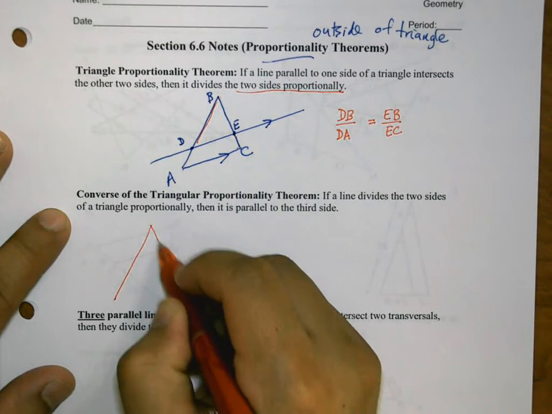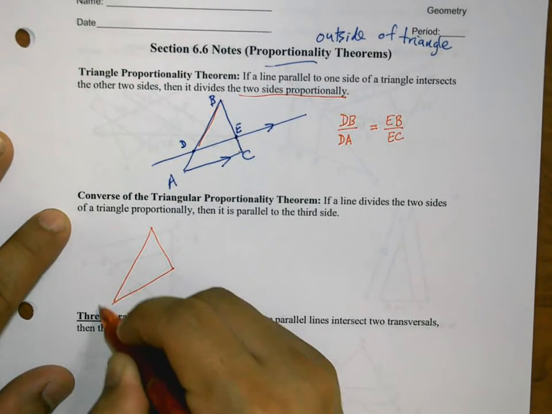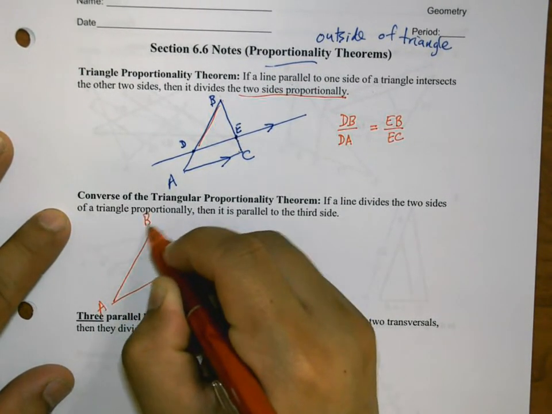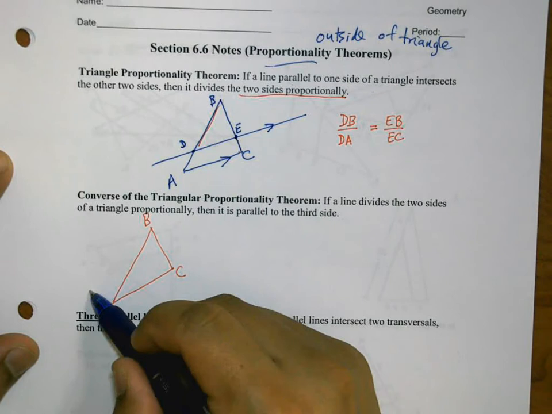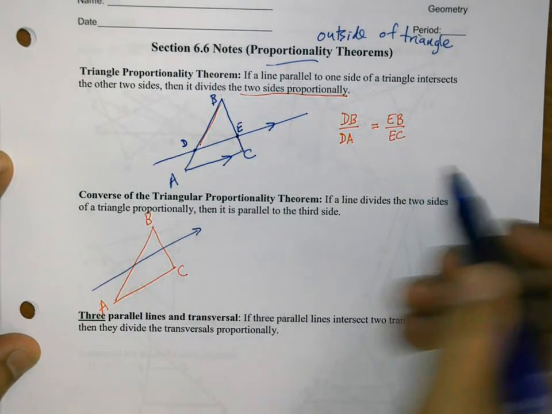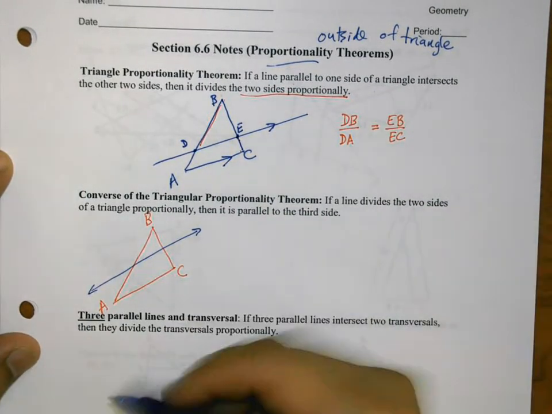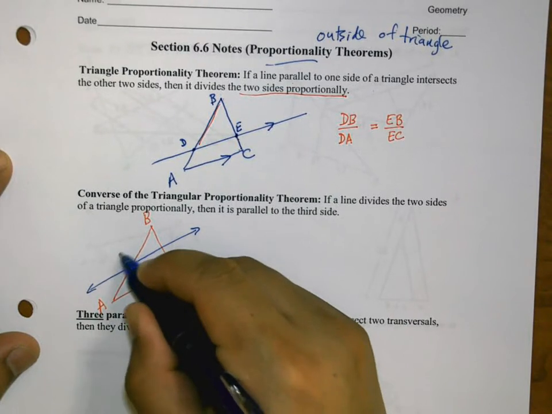So this is saying just the opposite, or the converse, that if you have ABC, and this time you don't know ahead of time if it's parallel or not, but you have some other line that cuts through. Okay. And notice here, I'm very careful not to say that this is parallel.